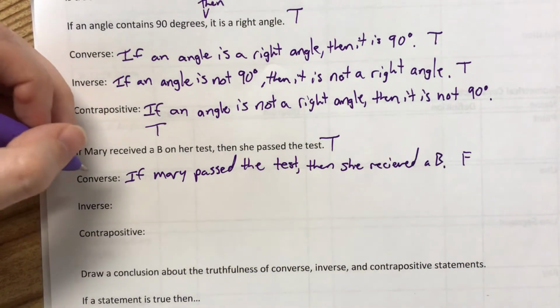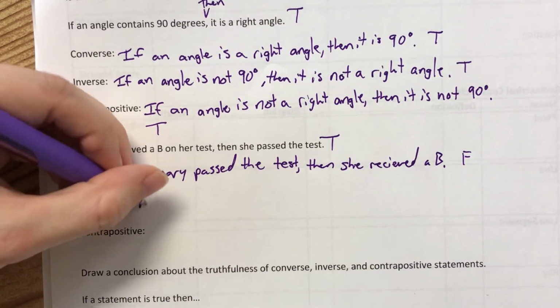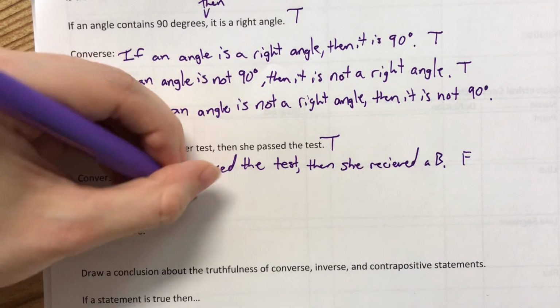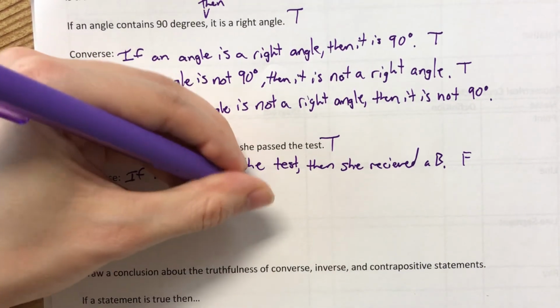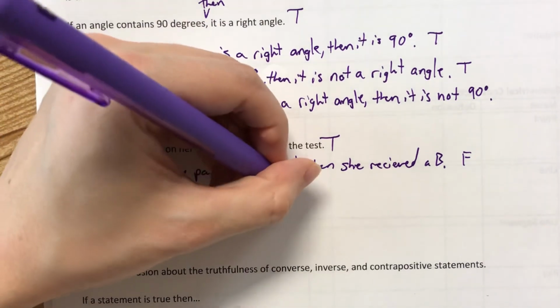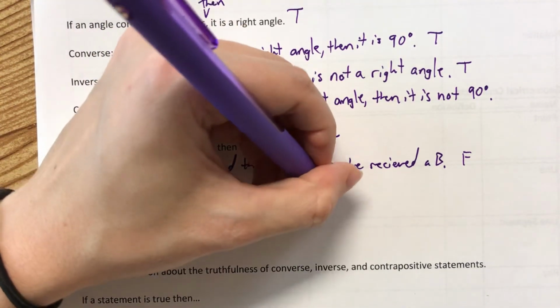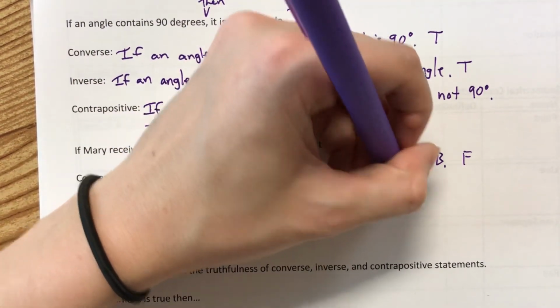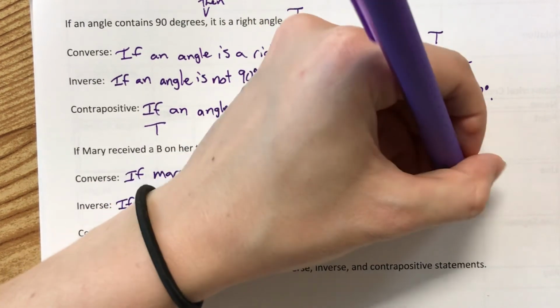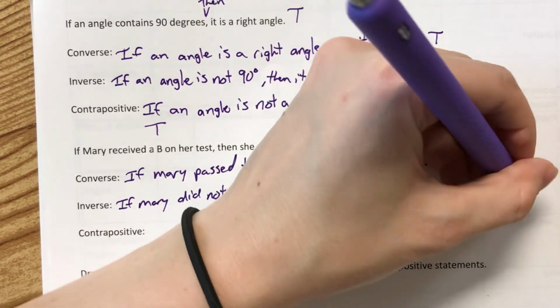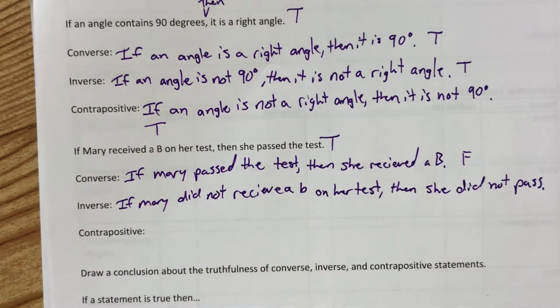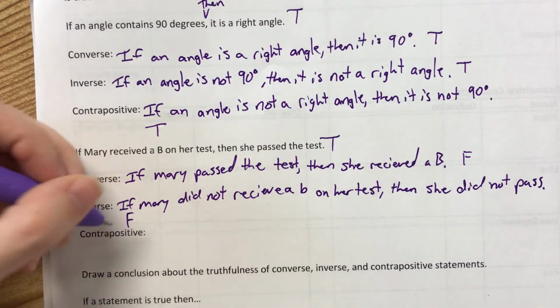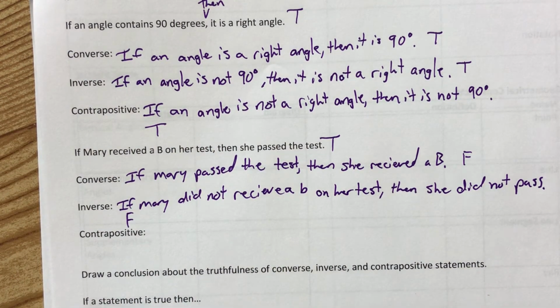What about the inverse here? The inverse would be if Mary did not receive a B on her test, then she did not pass. Well, is that true? Think about that. That one's false as well. Because if Mary didn't receive a B on her test, that doesn't mean she didn't receive some other kind of passing grade. So that one's a false statement.